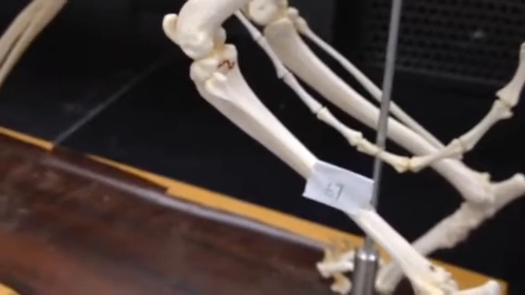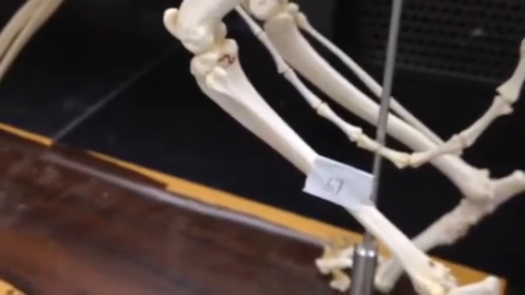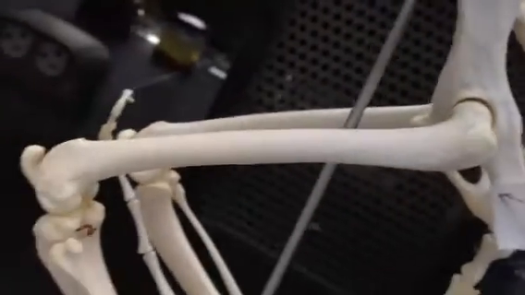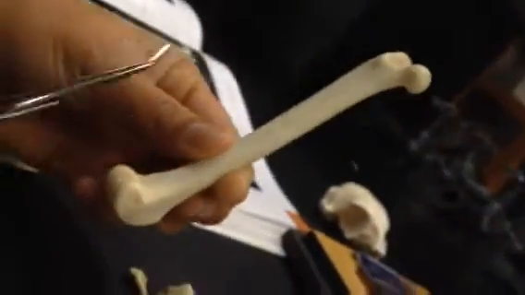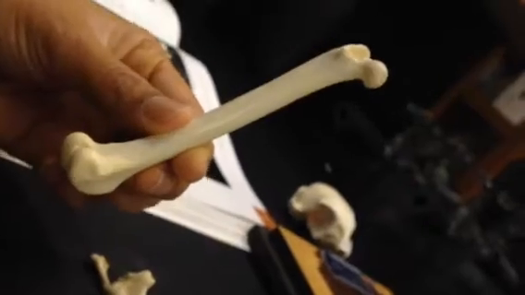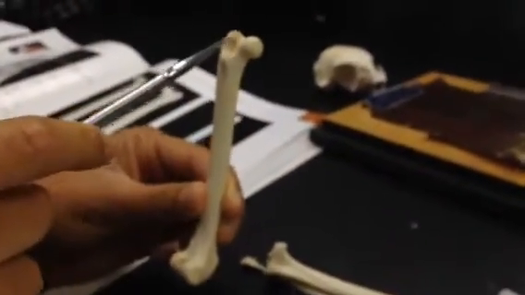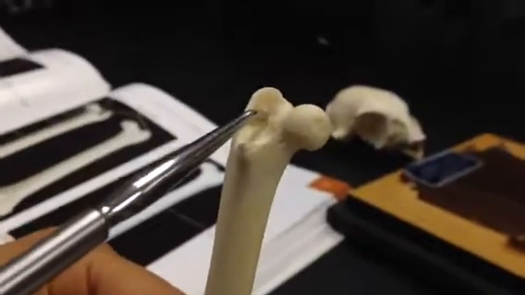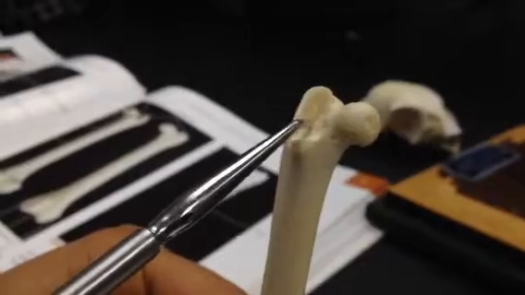Anyways, okay, let's start with the femur. Okay, so this is the femur. We're going to start with that bone. Turn it over this way. So with the femur, what we need to know is this portion inside here, this little indentation, is the trochanteric fossa.